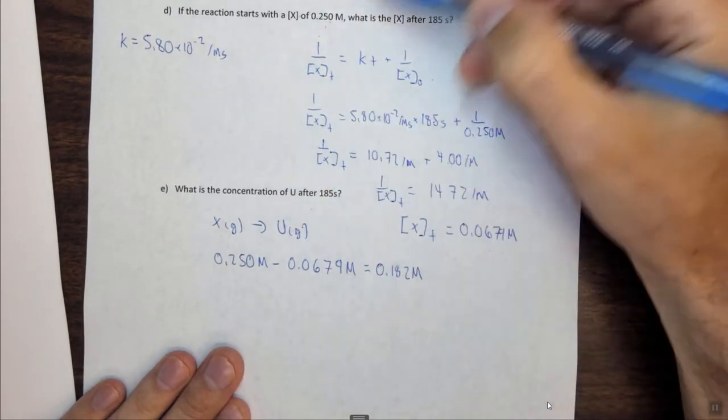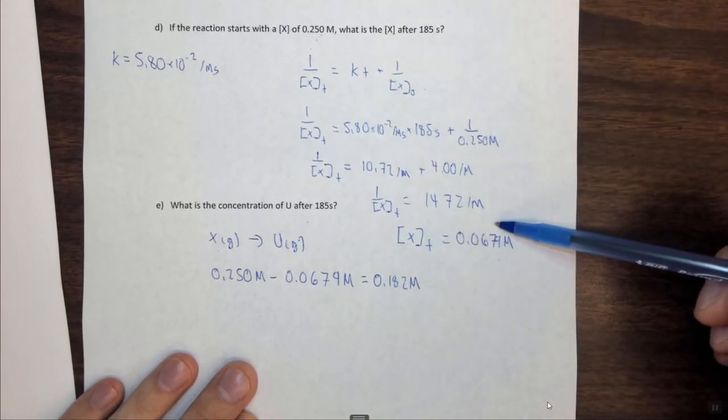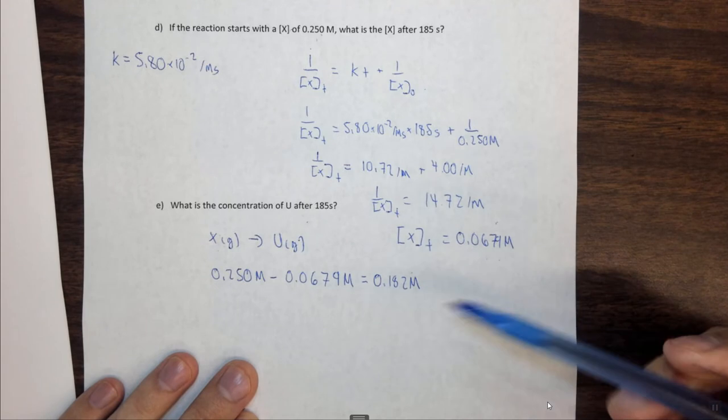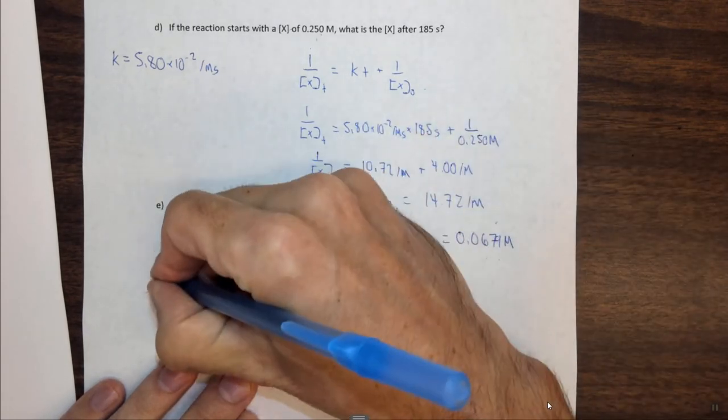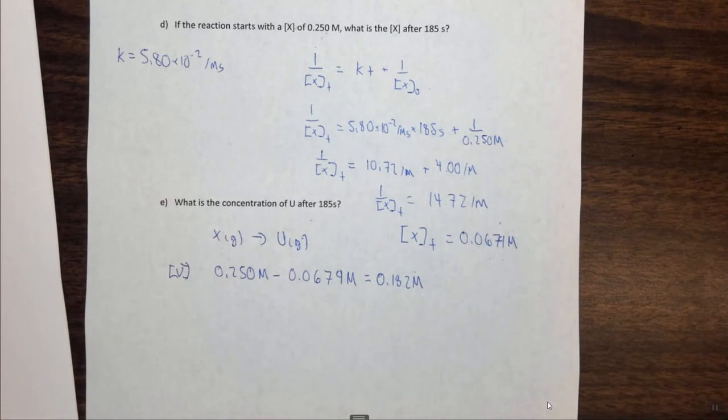So these two questions are directly related to each other, and we can solve for both the concentration of X after time and the concentration of U after some time. So I should have probably put here concentration of U, like that. So this is basically a very similar question to one that was done earlier, but now using a second order reaction.